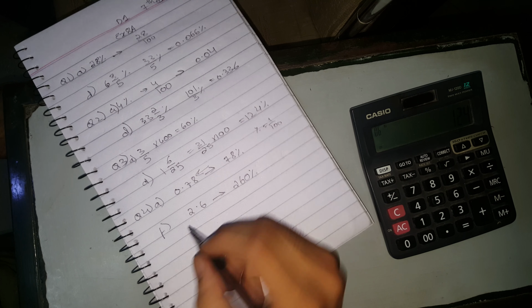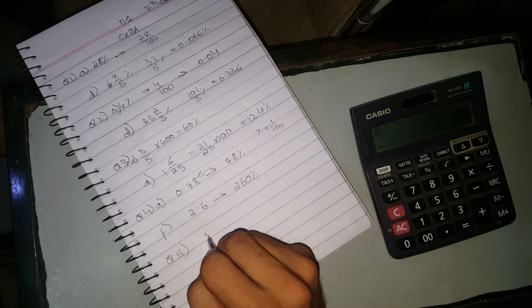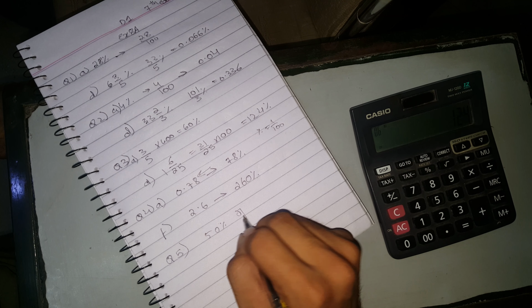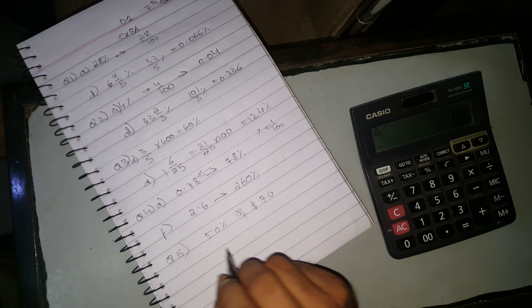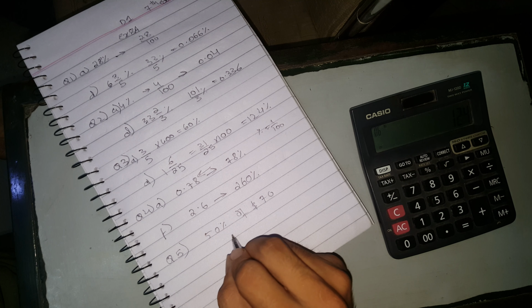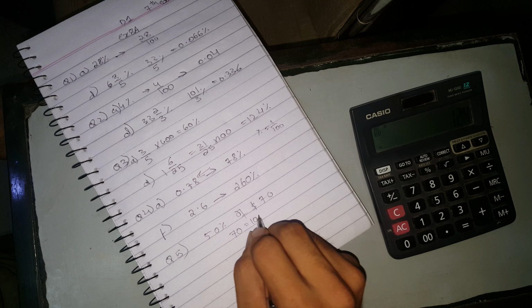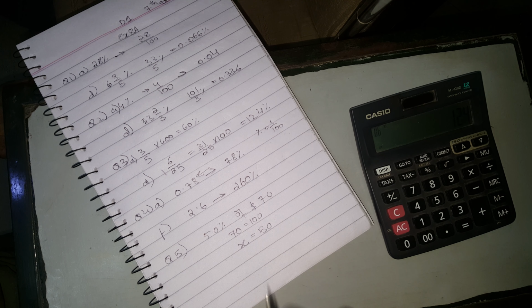Moving on to question number 5. He says find the value of each of the following. 50% of $70. Okay, so we have to calculate 50% of $70. First of all, we need to see that $70 is 100%. We need to calculate the 50%. What will be the 50%? We don't know. We put an X.